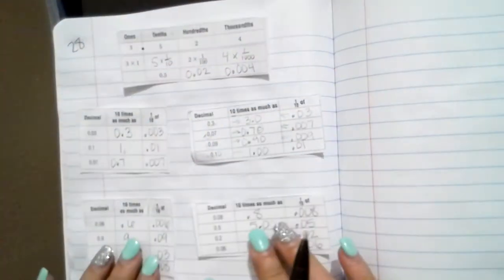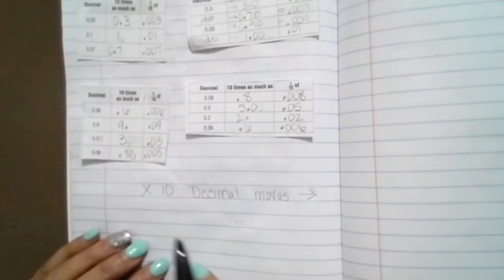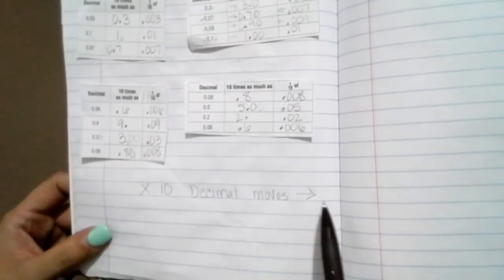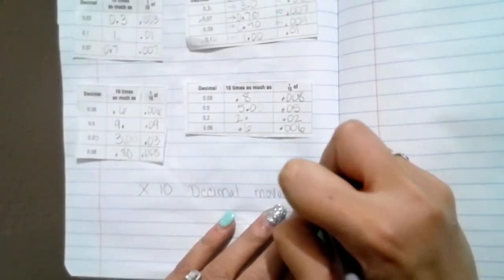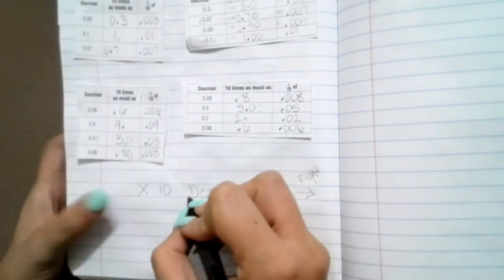So we just did some practicing. And then real quick, I just want you to write at the bottom, multiplying by a 10, decimal moves to the right. Oh, you can't see that. So you're gluing those in, and then multiply by 10, decimal moves to the right. I put an arrow to the right. The number gets bigger.